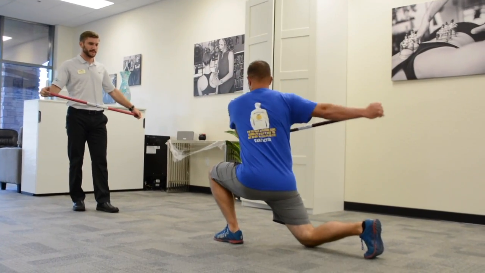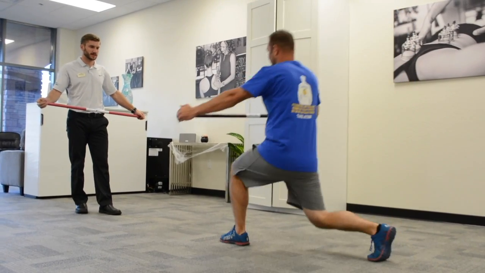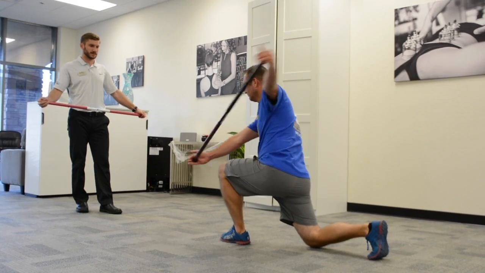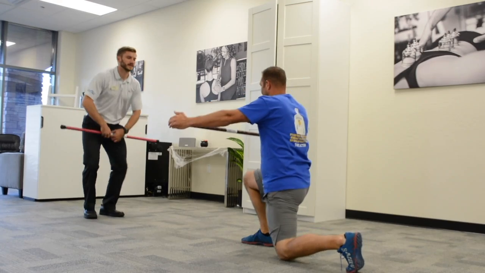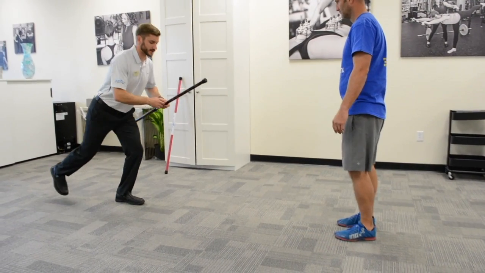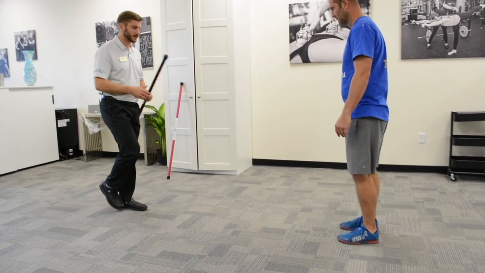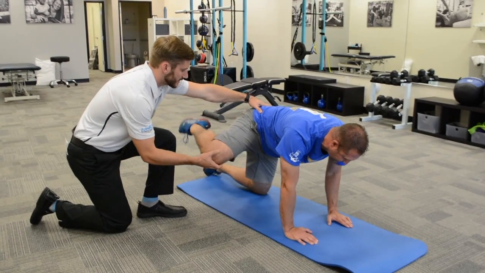Here I'm looking at his ability to load into his hips with an anterior lunge, and then also thoracic rotation. So you're getting a feel for thoracic spine again, thoracic spine rotation and extension, and also loading into his hips. And this is just a single leg, more of a strength assessment, whether he's more quad dominant or if he's able to use his posterior chain with that single leg reaching exercise.